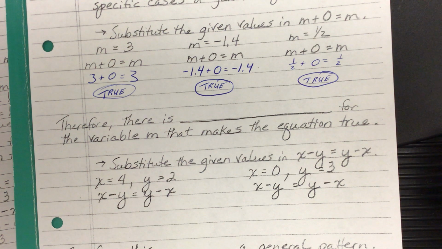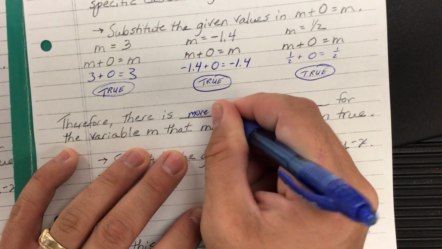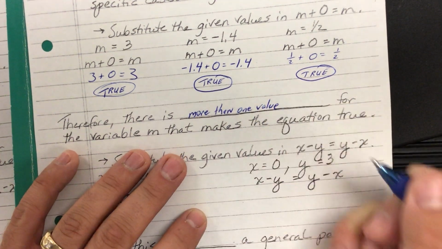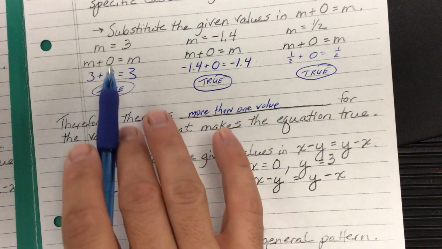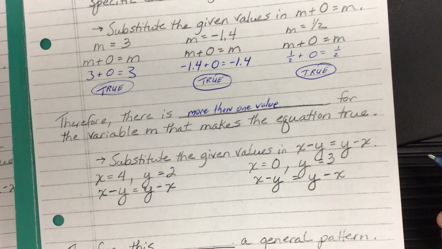All right, it says, therefore, there is more than one value for the variable m that makes it true. I used 3 different numbers up here, and all 3 of them were true. So 3 different values worked there.